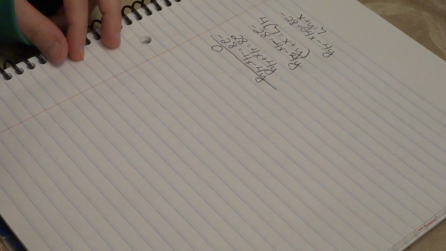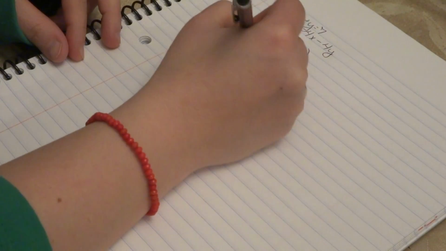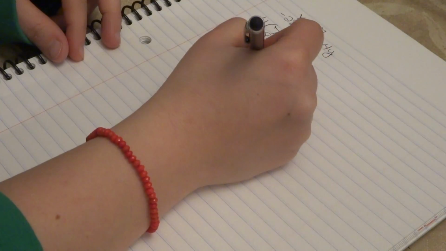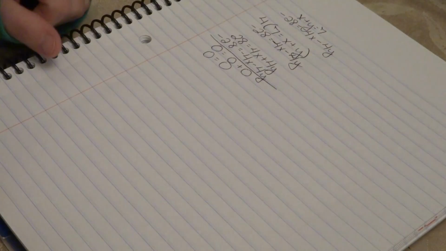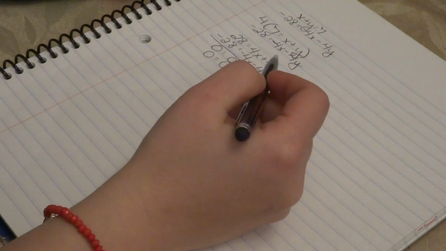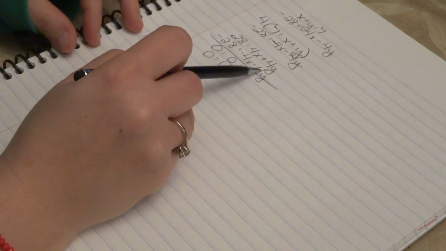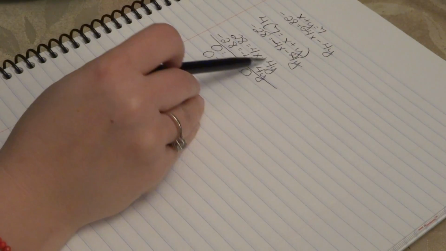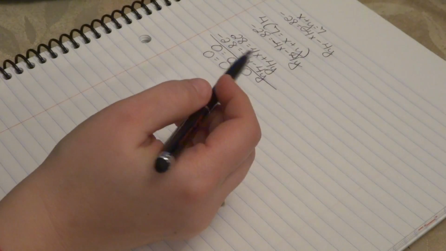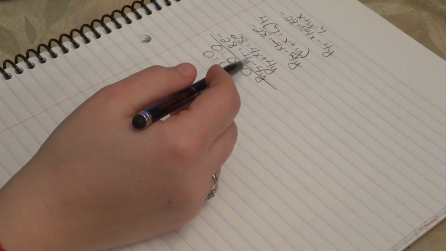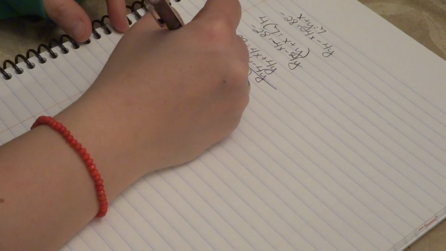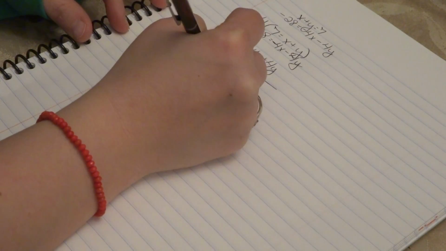But what's going to happen here? 28 minus 28 is 0. 4x minus 4x is 0. And 4y minus 4y is 0. And so I wind up getting 0 equals 0. What that means is that these two lines were exactly the same, because if I just took out a negative 1 here, or multiplied this by negative 1, they would be identical. They'd be the exact same line. And we just saw on the previous page that if they're the exact same line, that means that they have infinite solutions.